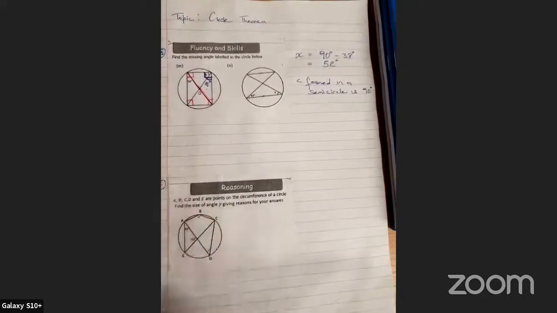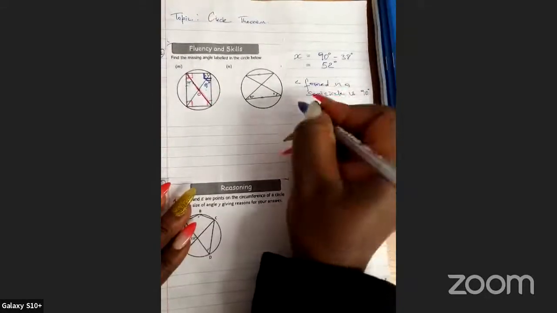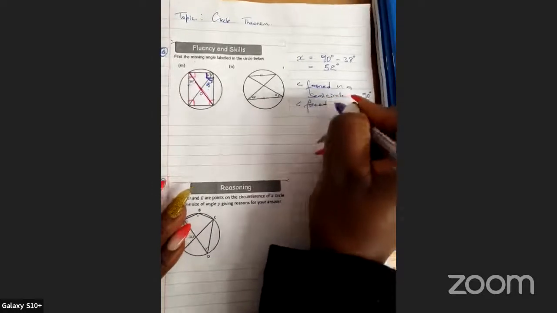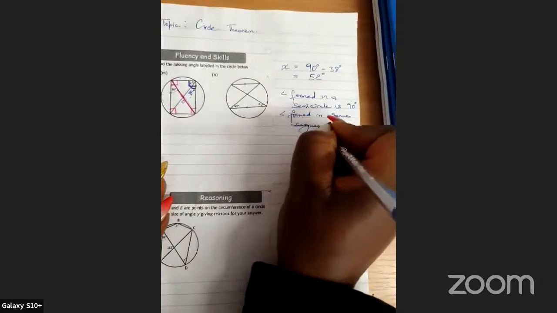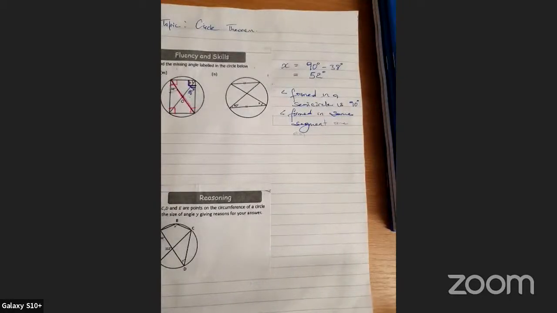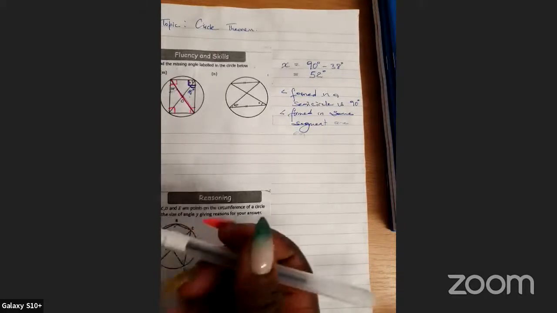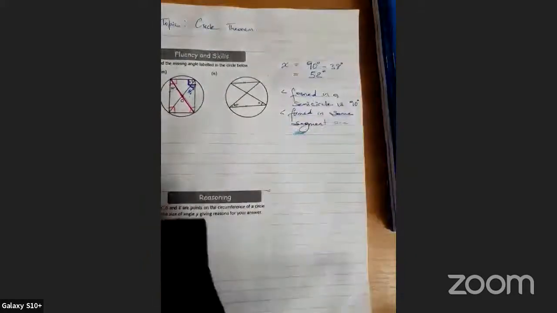Okay. So how did we know that it's 38 degrees? These are angles formed in the same segment. So angles formed in a semicircle is 90 degrees. Angles formed in the same segment are equal. And there goes my pen ink. In the same segment are equal.